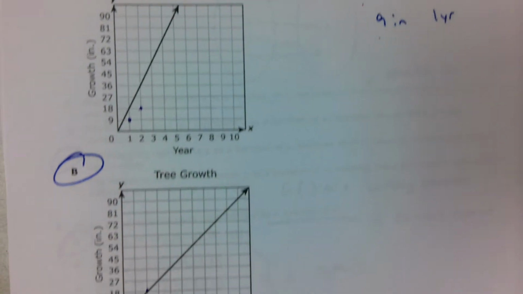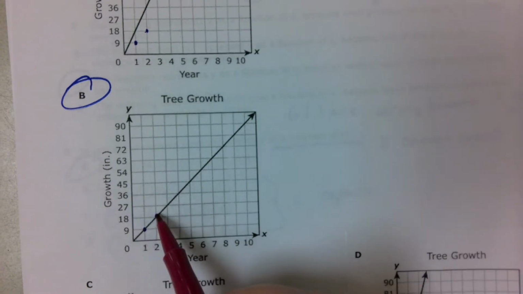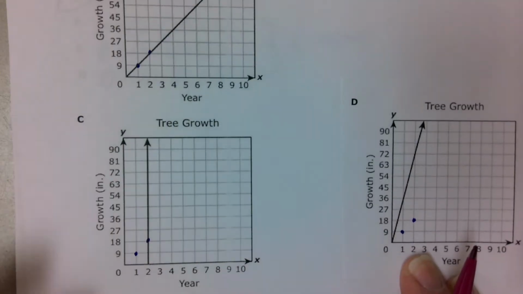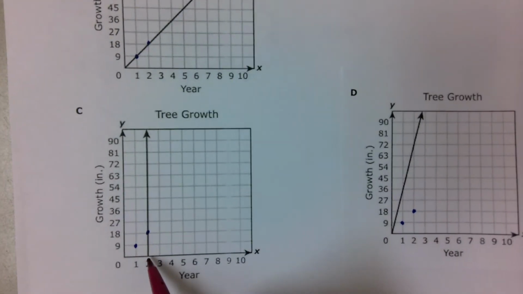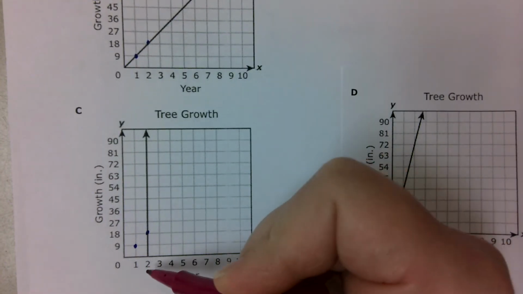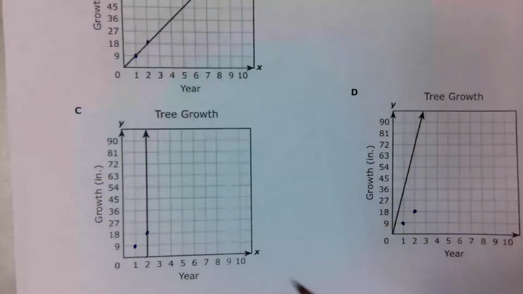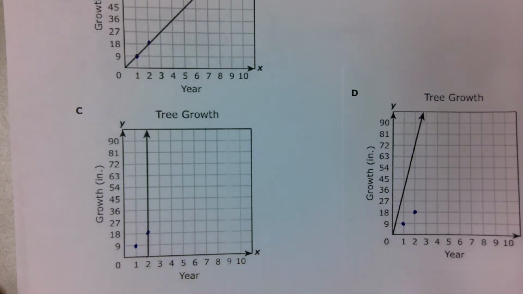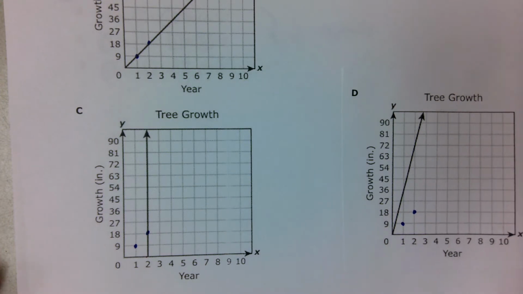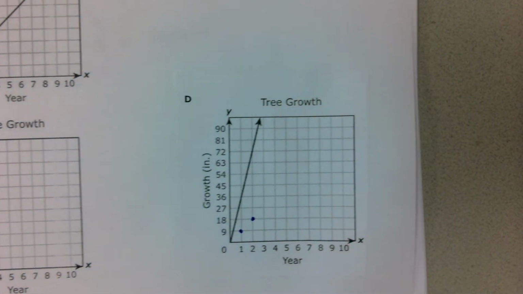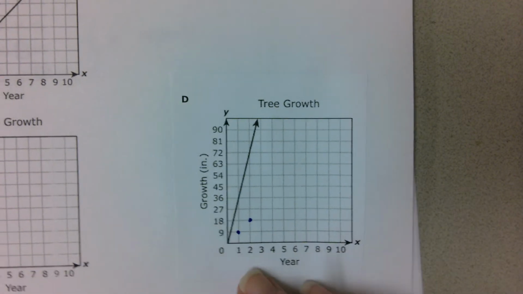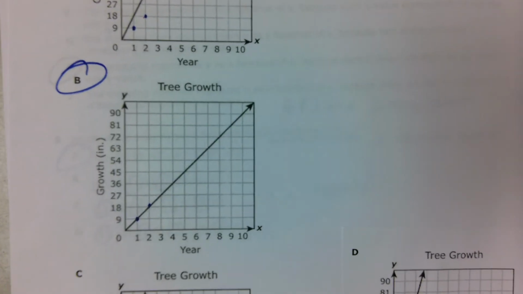A is not correct. I plot my 1 and my 2. That is on the graph, so that one does work. Here, in 2 years, that tree goes from 0 and it keeps going forever. I think that's not correct. Our growth rate should start at the origin. It should be 0 at the beginning of it being planted. And then this last one here, when I plotted, it's also not on the graph. So the correct answer was B.